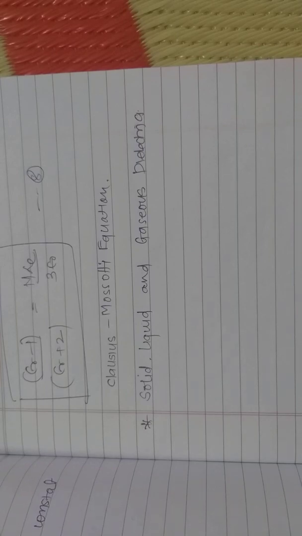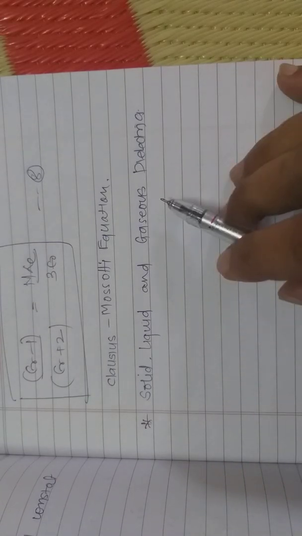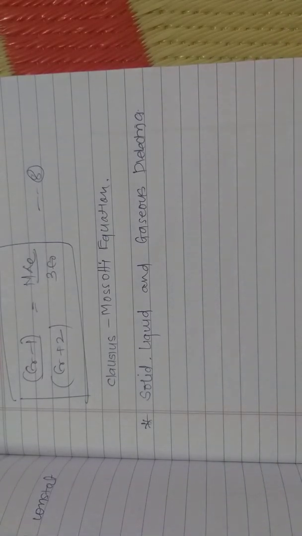Hello students, this is the continuation of the dielectric materials, and this is the last article as far as this module is concerned. So this is solid, liquid and gaseous dielectrics.